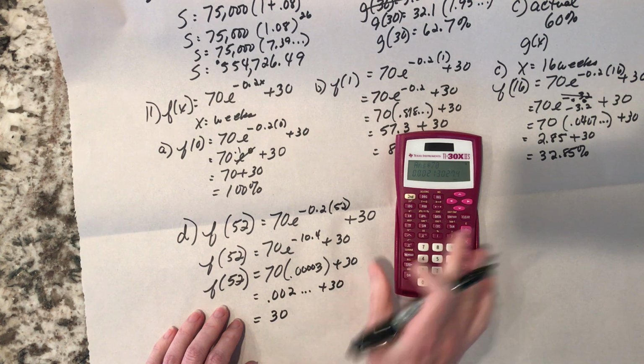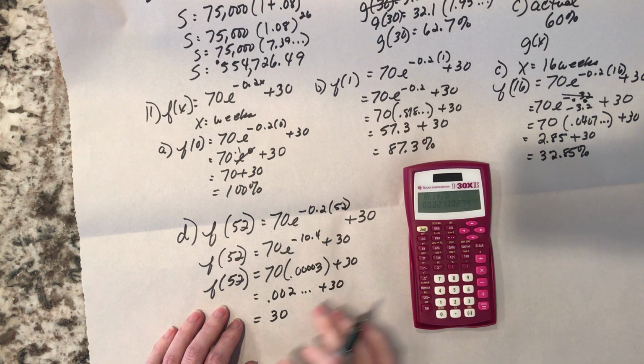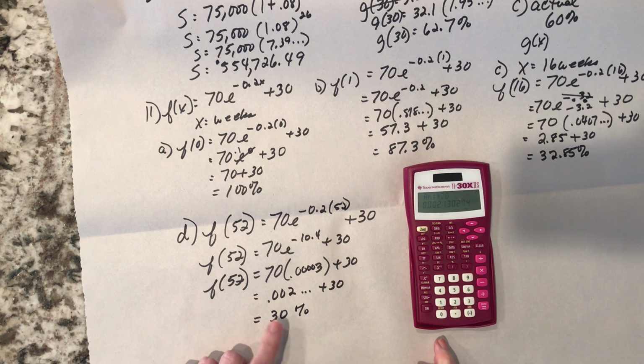If I was rounding to tenths or hundredths, this would have to go to the thousandths to pick up. So basically 30%. So not much more retained. It's just telling you, you've got to review. And of course, these formulas aren't exact. They're models.